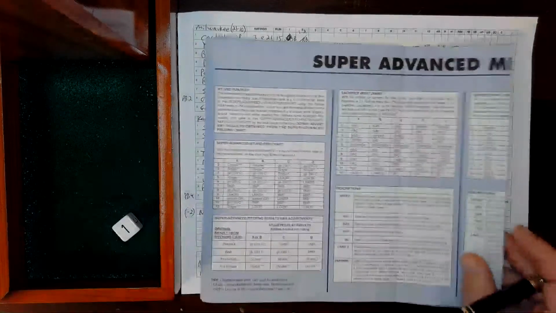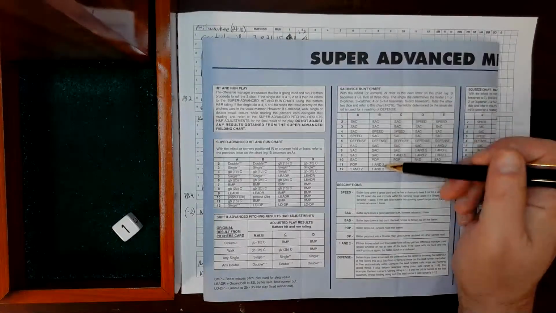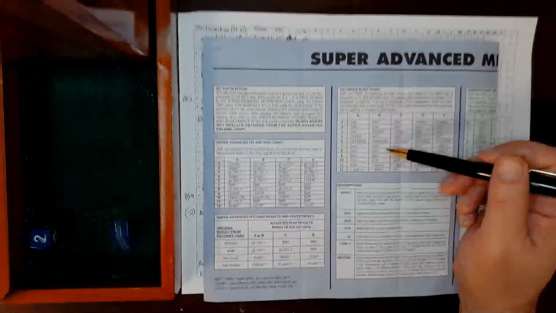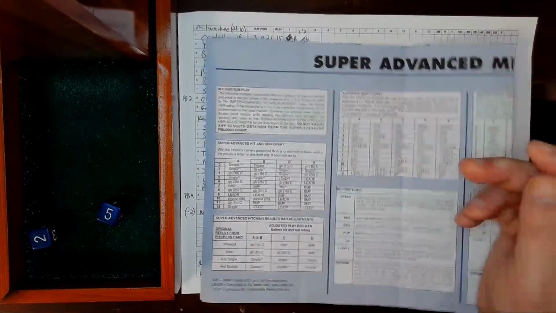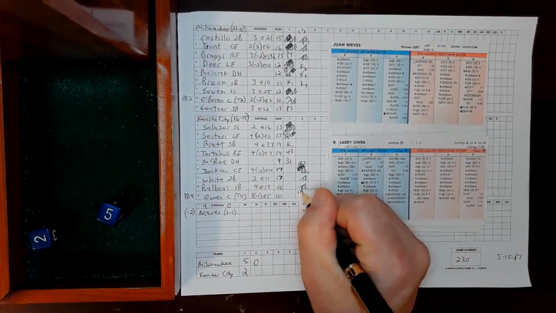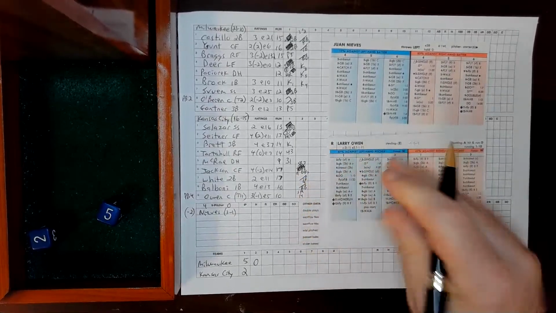Sacrifice bunt chart. A 1 says it's going back to the pitcher Nieves. He's a B bunter, so basically a 9 or less, he makes a good bunt. That's a 7, so that's perfectly good. Sacrifice will go 1 to 4, and that puts the tying runs in scoring position with only 1 out.